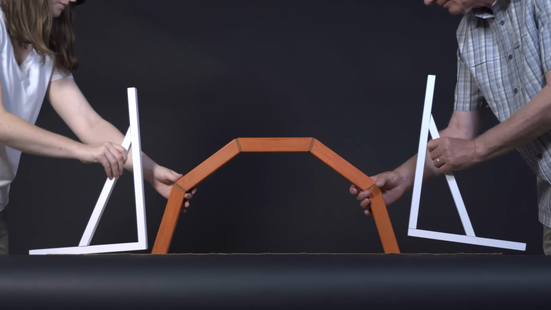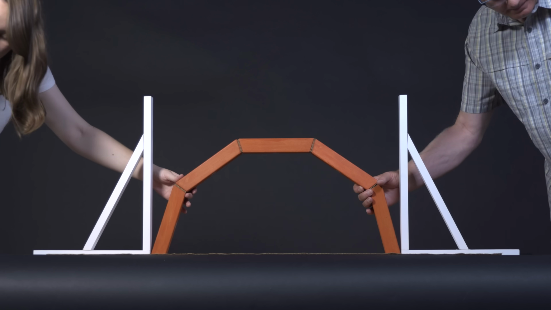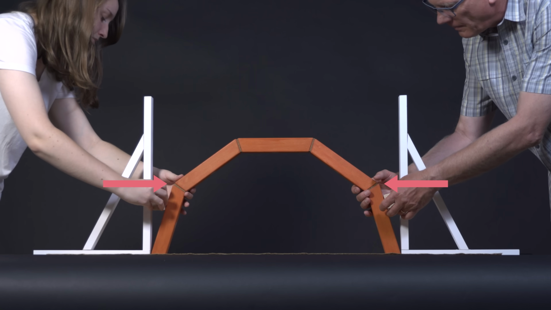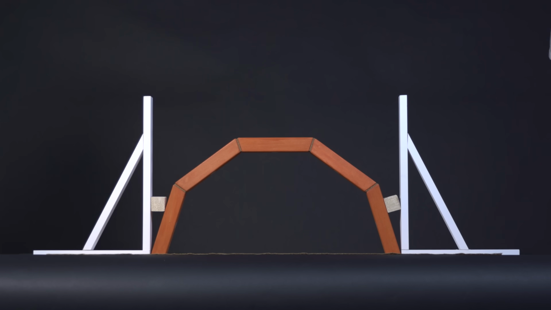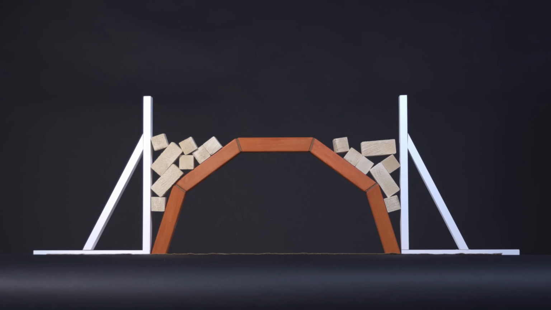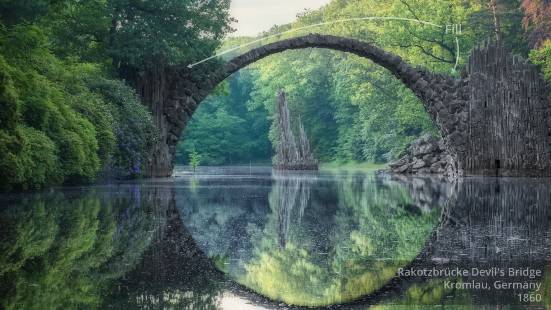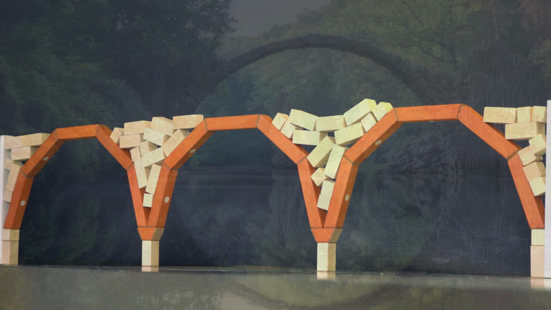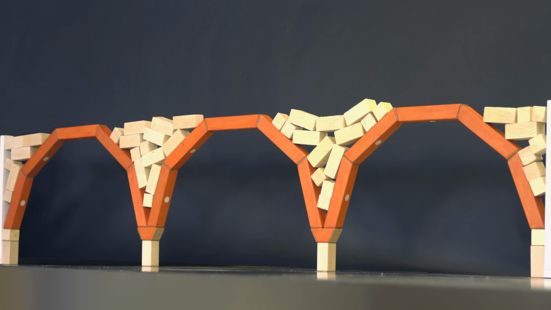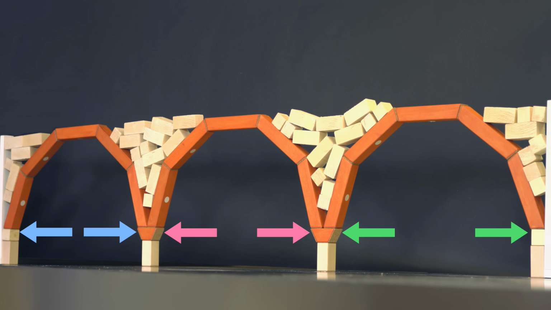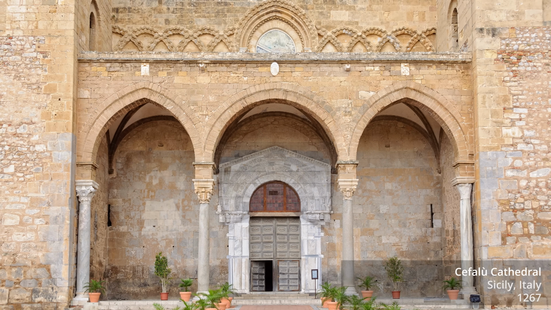Here are a couple of other interesting facts about arches. The horizontal forces that semicircular arches need can be provided by material that fills the space around them. We use blocks for our fill, but in the real world, stones or soil are typically used. In addition, if multiple arches are placed end to end, the horizontal forces at their end can be made to balance, and they can be supported on surprisingly thin columns.